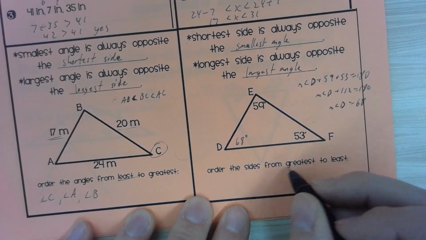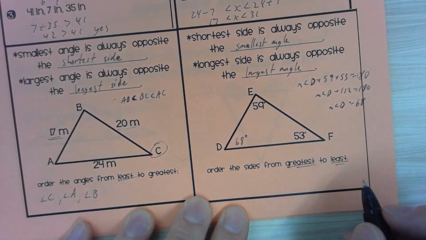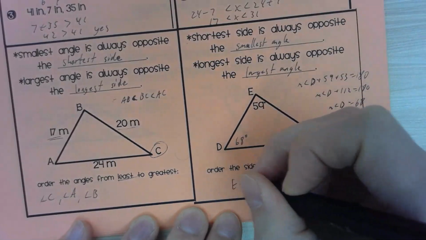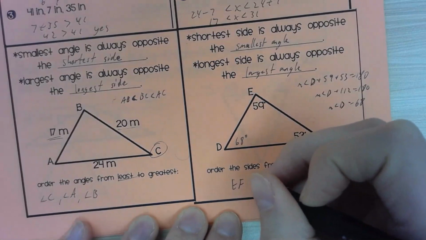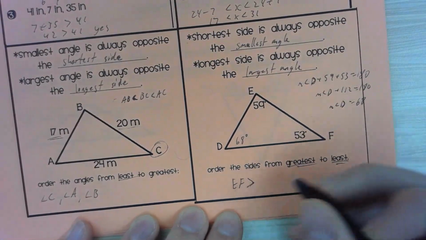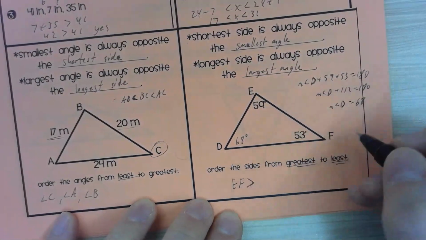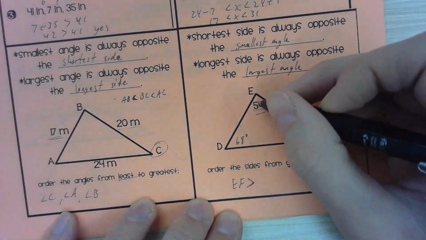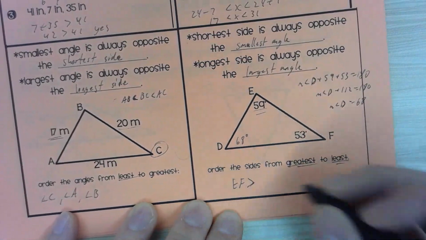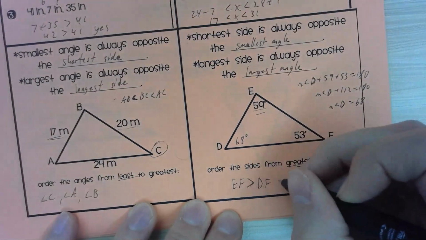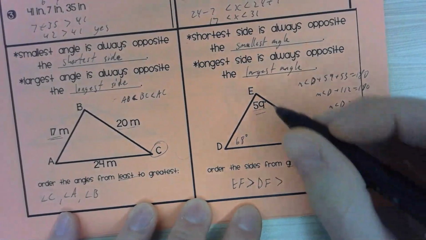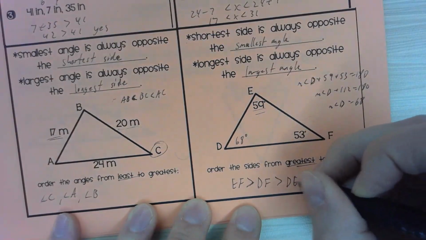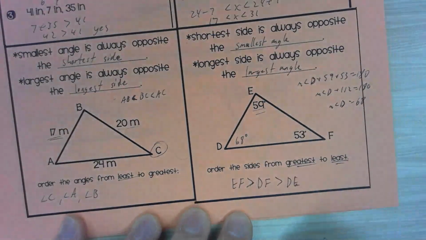If we're going from, in this case, greatest to least, our greatest side is EF. And that's bigger than the next biggest side, which is across from the next biggest angle. So here, 59 is our next biggest angle. So DF is our next biggest side. And then our smallest angle is 53, so the smallest side is DE, the side across from it.